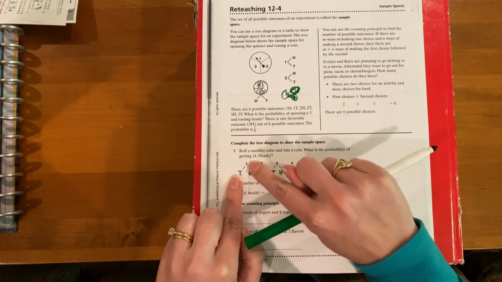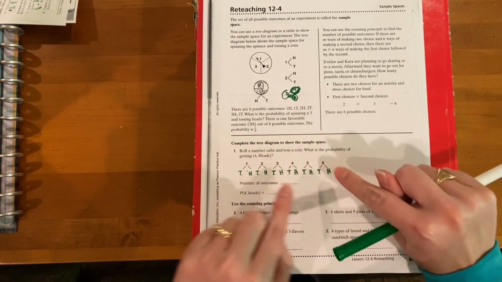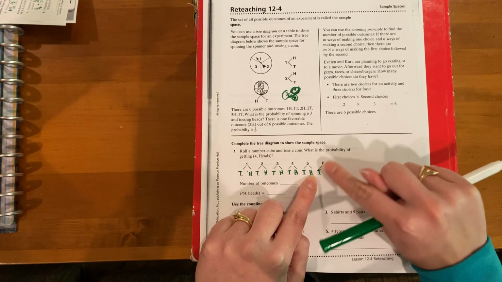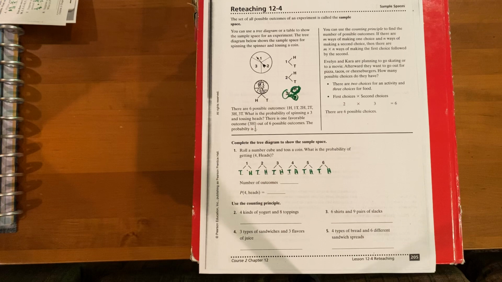A 1 and a tail, a 1 and a heads, all the way down to what's the chance of getting a 6 and a tail or a 6 and a head. What is our total number of possible outcomes?